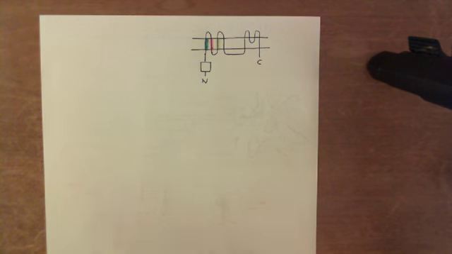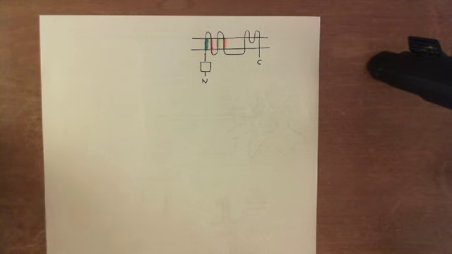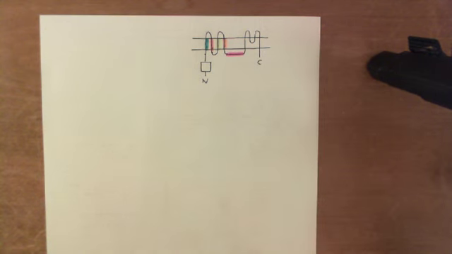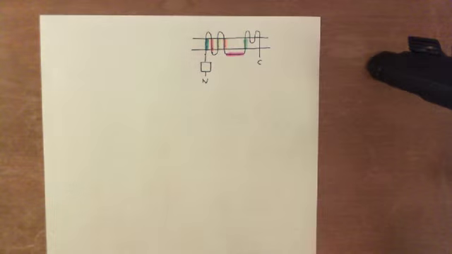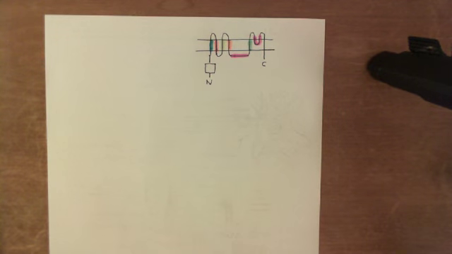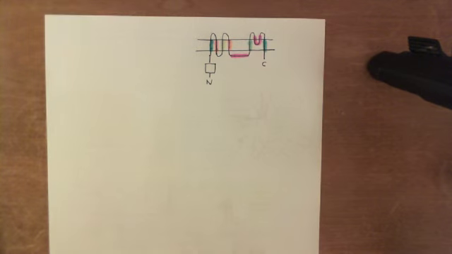Then S4 we'll have in orange. We'll then have the S4 S5 linker in vivid purple. We'll have S5 in green. We'll then do the P loop again in vivid purple, again because of the lack of colours. And then finally we'll have S6 in turquoise here.